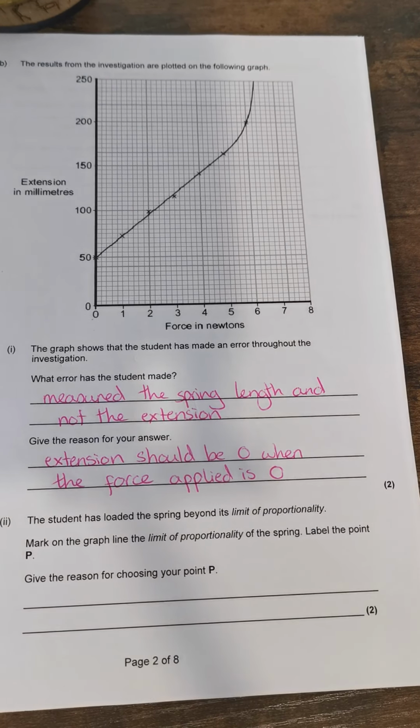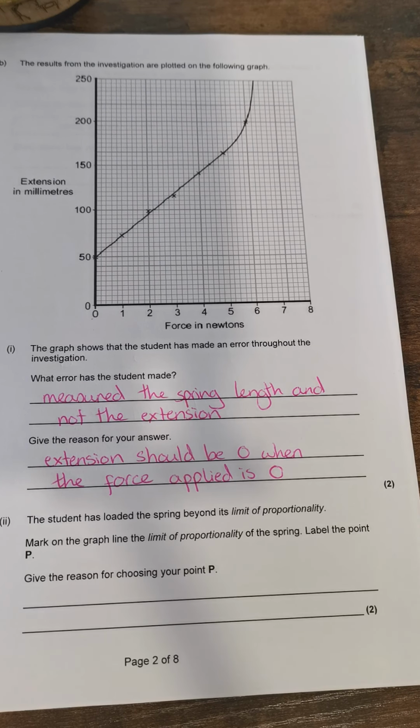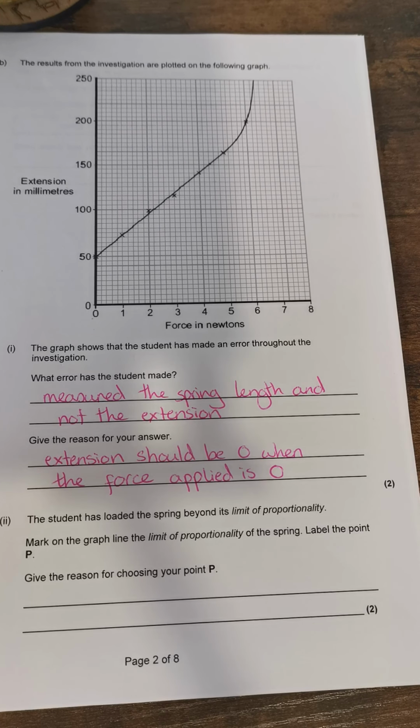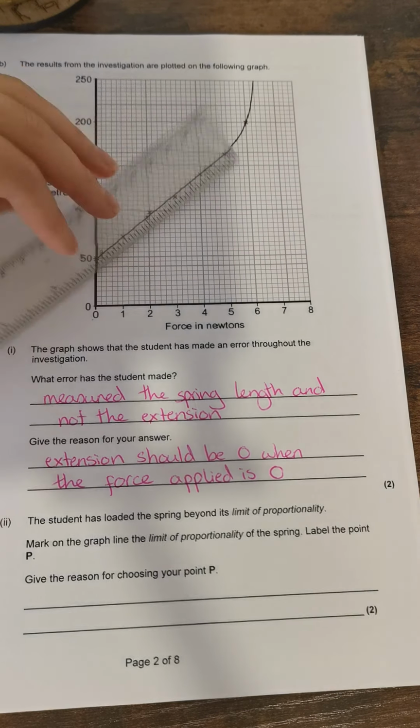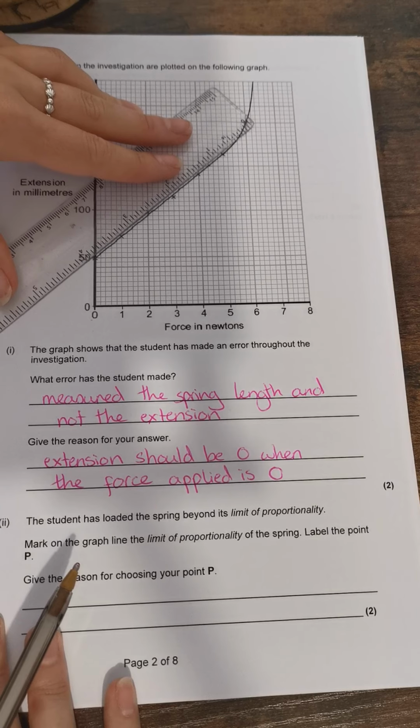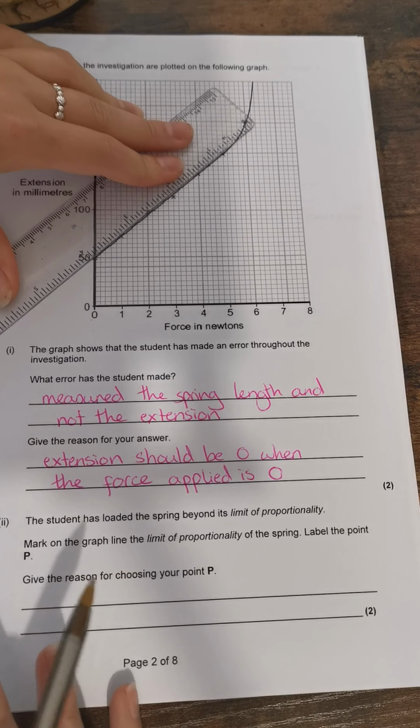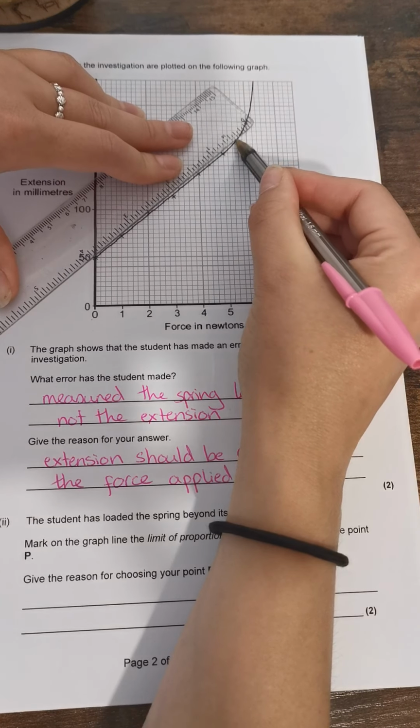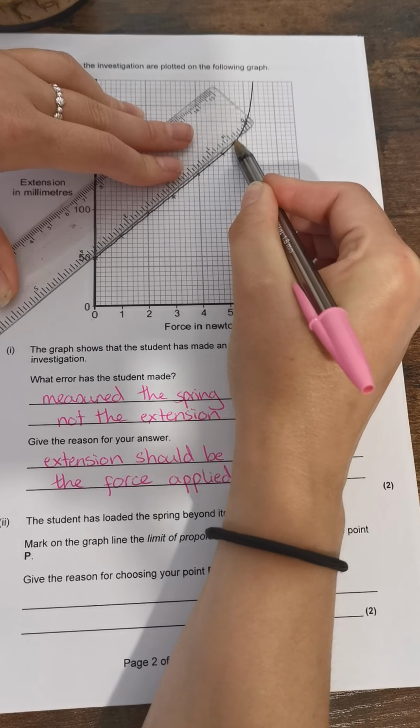The student has loaded the spring beyond the limit of proportionality. Mark on the graph line the limit of proportionality of the spring, label the point P, and give the reason for choosing point P. Okay, so the limit of proportionality when you're doing Hooke's Law, we can tell on the graph because it's the point at which the line stops being straight. So if you have a look at your graph and put your ruler on, we can see it stops being straight at this point.